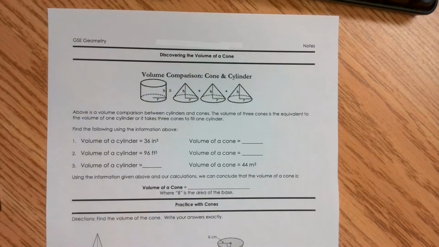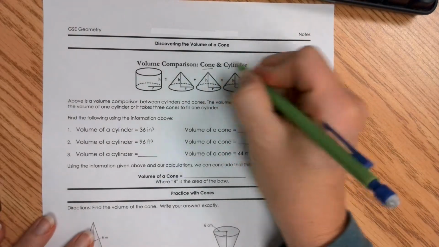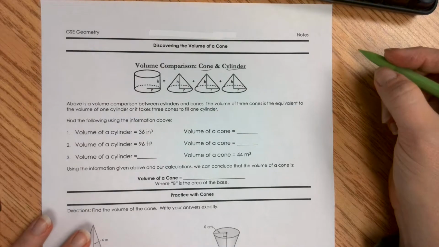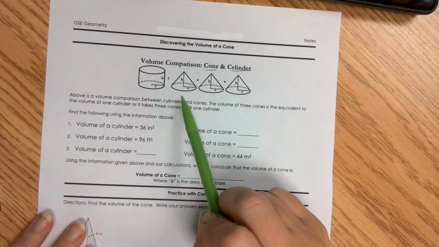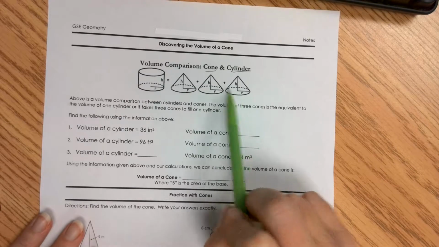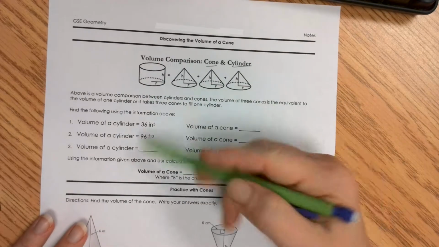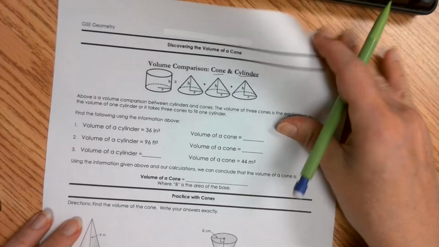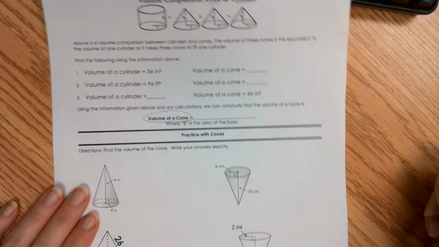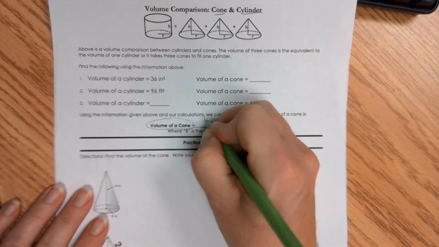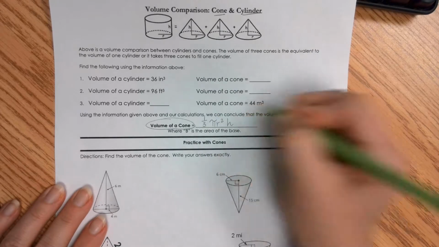So I've got a little graphic here looking at a cone versus a cylinder. So a cone is like a pyramid, but it has a circular base. So it takes 3 cones to fill up a cylinder with the same radius and the same height. So got some stuff here. Let's just get down to the nitty-gritty. Please write this down. The volume of a cone is equal to 1/3 pi r squared h.